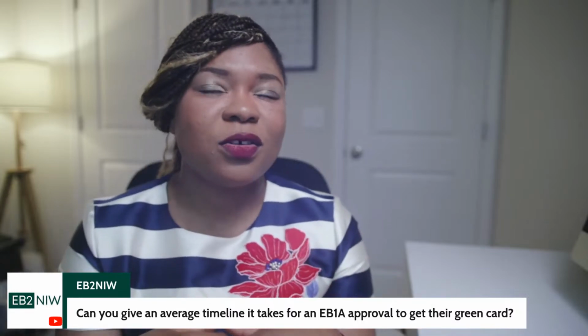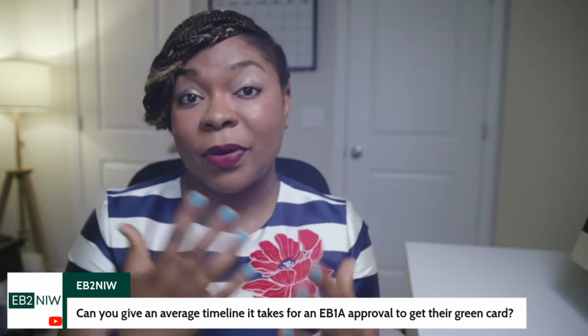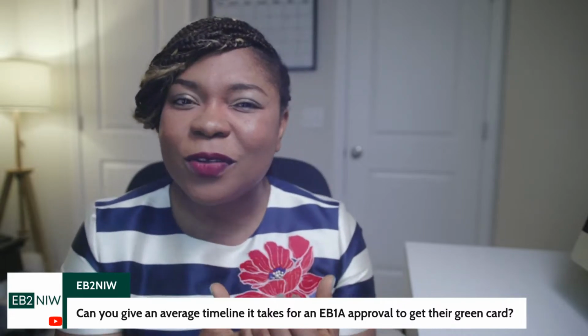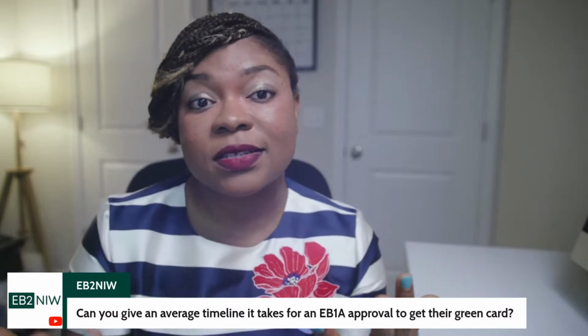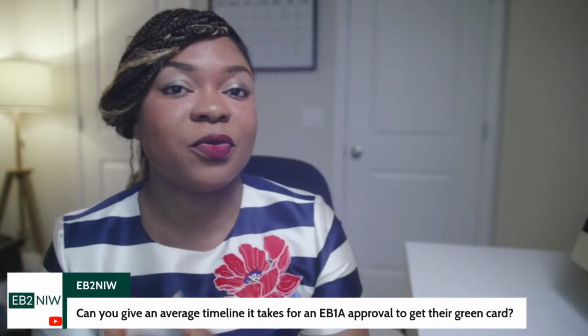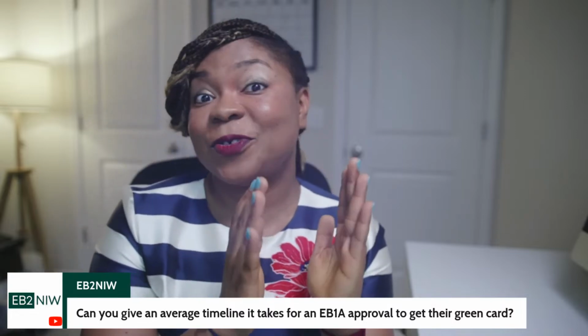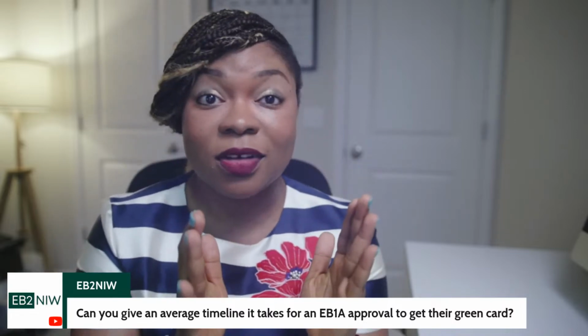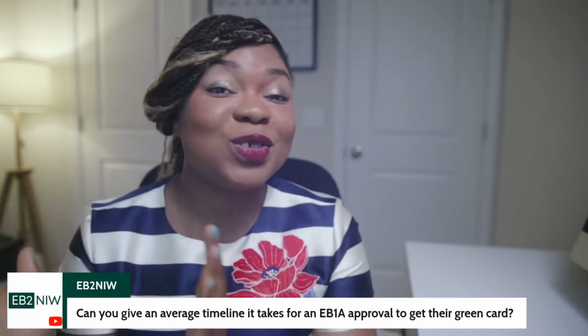So when you say your priority date is current, it means you're able to adjust status right away. The benefit of EB1A is that it's current for most people. So as soon as you get approved, you can apply for adjustment of status. This person is asking for the average timeline it takes for an EB1A approval to get their green card. Guys, the only thing you can expedite is the first step, getting your I-140 approved, right? After that, everything else is up to USCIS.